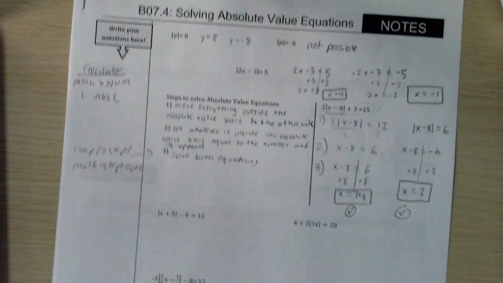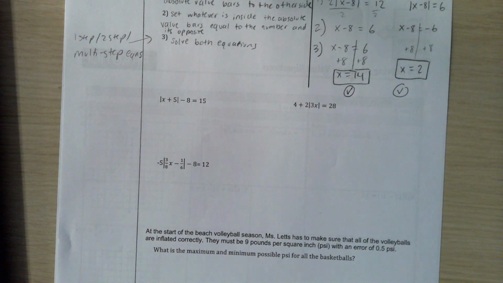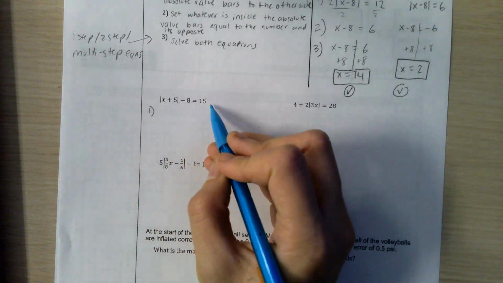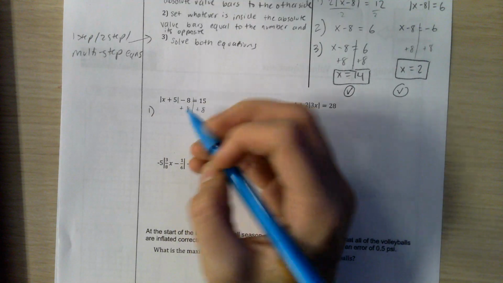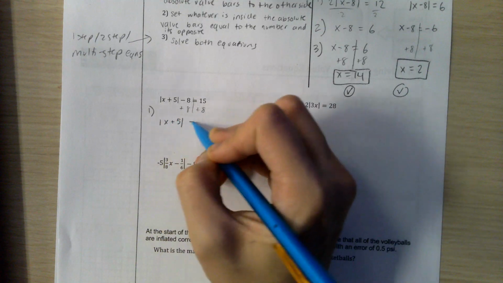Okay, so let's do a few examples. Okay, so my first step is I'm going to move everything to the other side. So I'm going to add 8 to both sides. So I'm left with absolute value of x plus 5 equals 23.